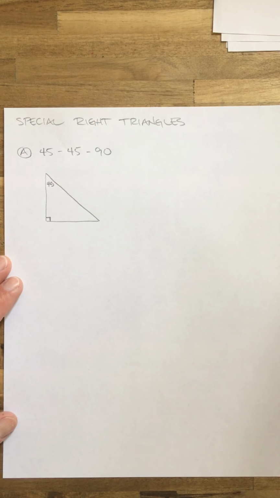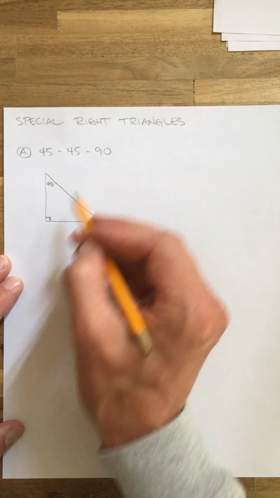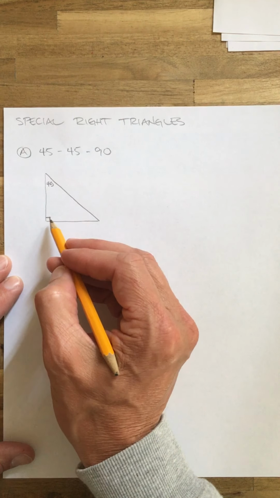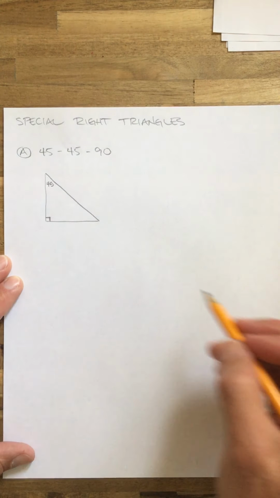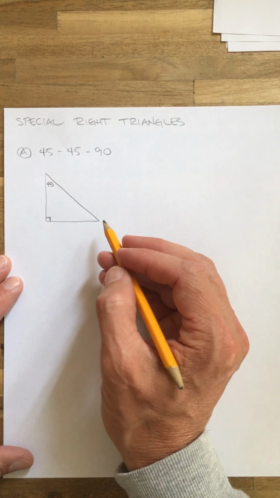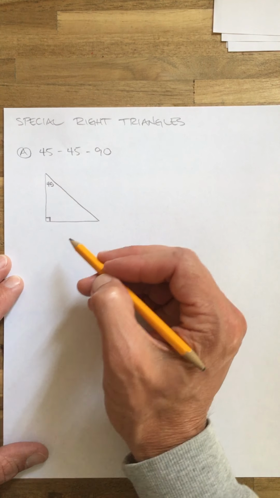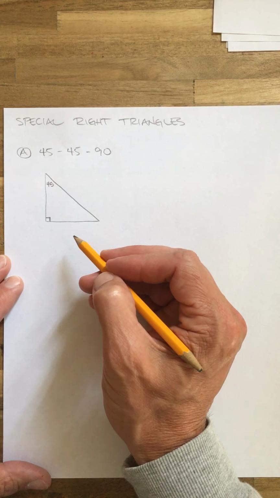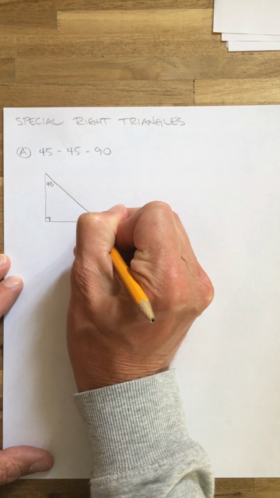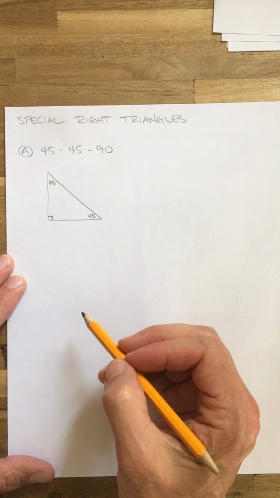It's called a 45, 45, 90 because it's a right triangle, first off, 90. And then 45 and 45, because remember, if you add up all the angles inside of a triangle, they add up to 180 degrees. If this one's 90 and this one's 45, well, 180 minus 90 is 90, minus 45 is 45, so this angle right here is 45. So basically what you have is a 45, 45, 90 right triangle.